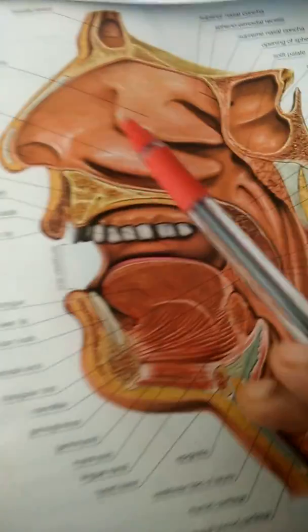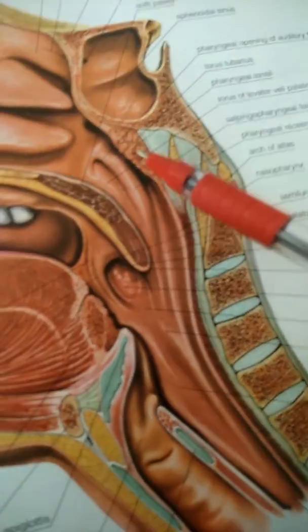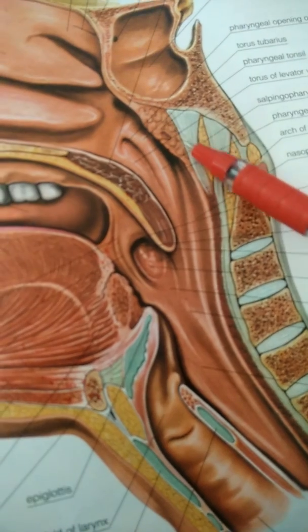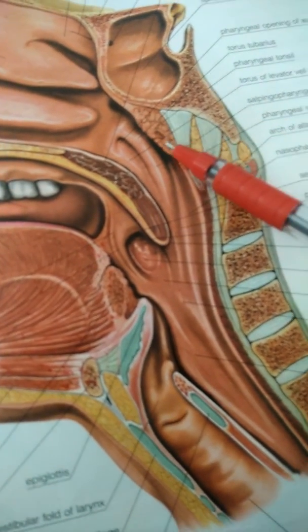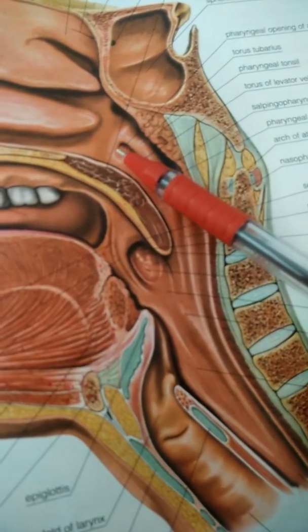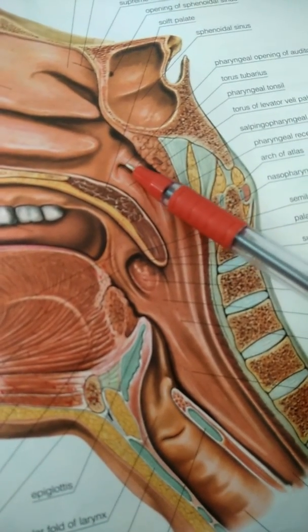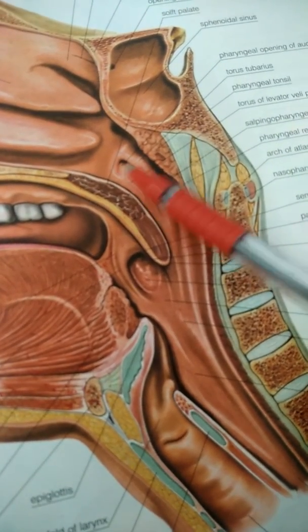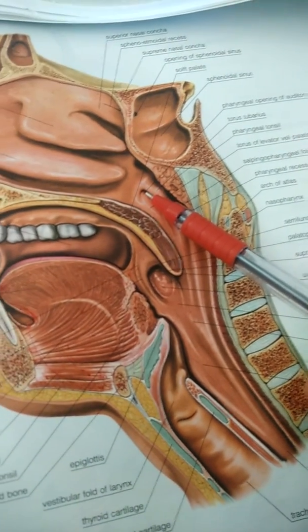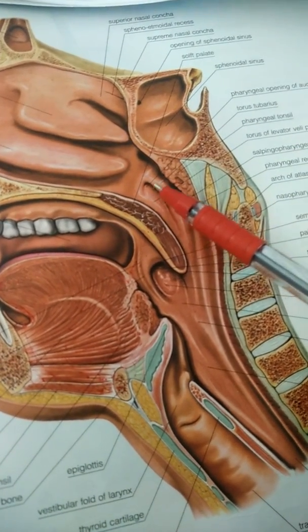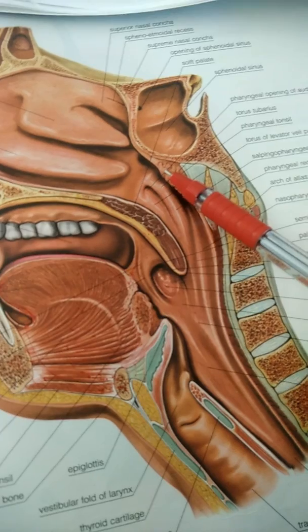Okay. In this diagram it is more clear. So this is the pharyngeal tonsil. Then coming to the lateral wall of the nasopharynx, here we can see an opening that is known as the opening of the auditory tube. The auditory tube is a tube which connects the pharynx with the ear, the middle ear.